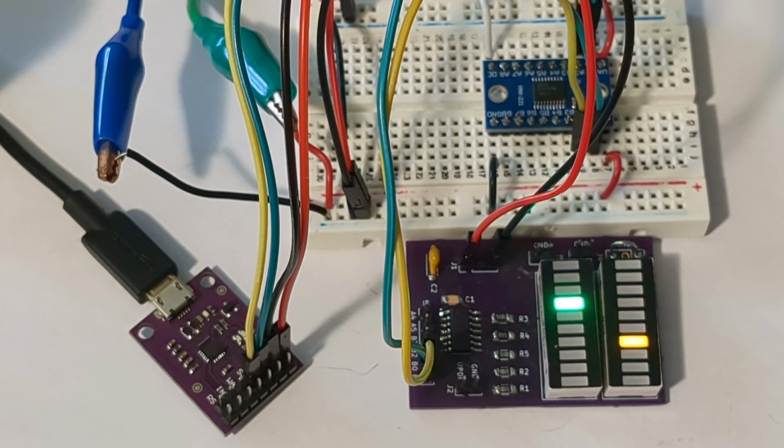TXS0108E boards are quite cheap on Amazon or AliExpress. This is also true of CP2112 boards. Both are nice bits of kit to have on hand.